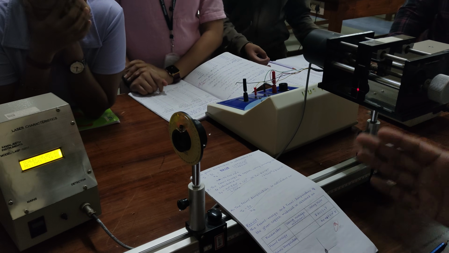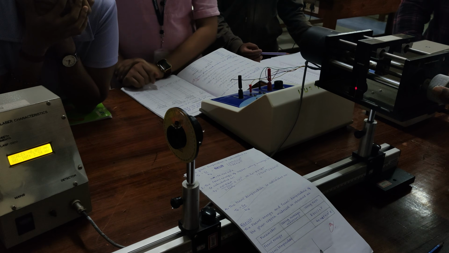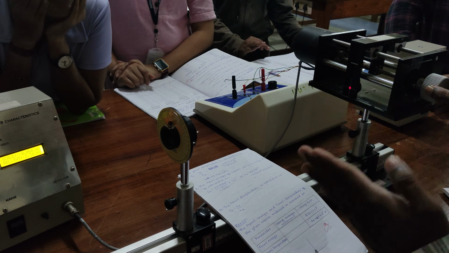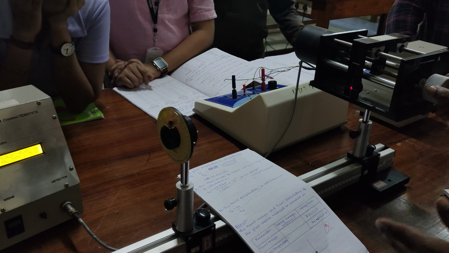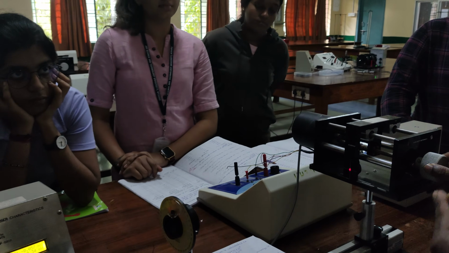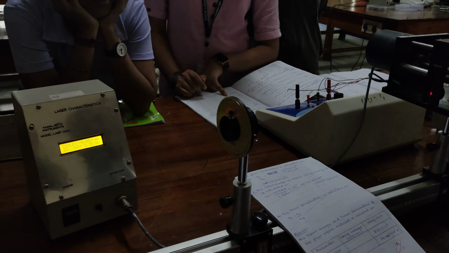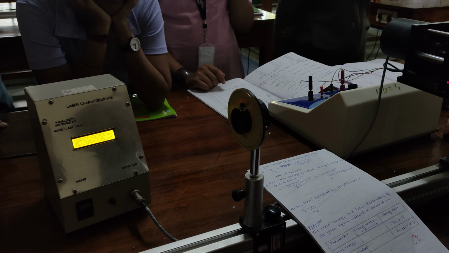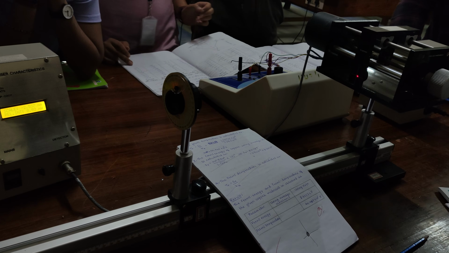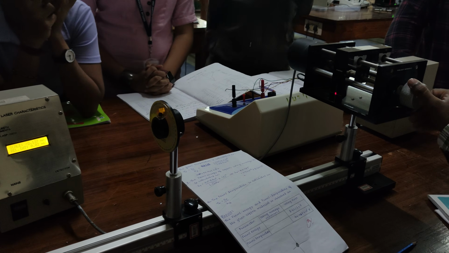Then you do the anti-clockwise rotations. When I rotate anti-clockwise, you will get minus 0.1, minus 0.2. You set the same values: minus 0.1, minus 0.2, minus 0.3, minus 0.4, minus 0.5, minus 0.6, minus 0.7. Then you set minus 1, minus 1.5, minus 2, minus 2.5, minus 3. You have to do this in the reverse order. Once you get all those values, you are done with the first part, which is your spot size.